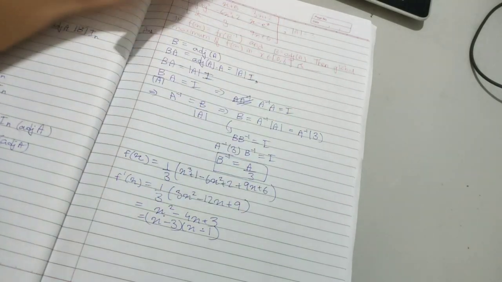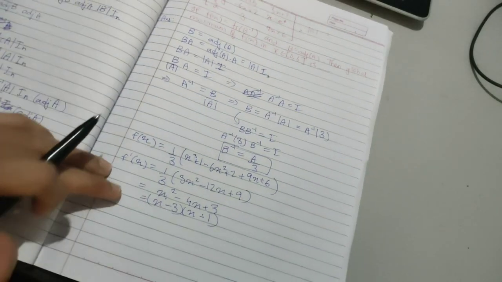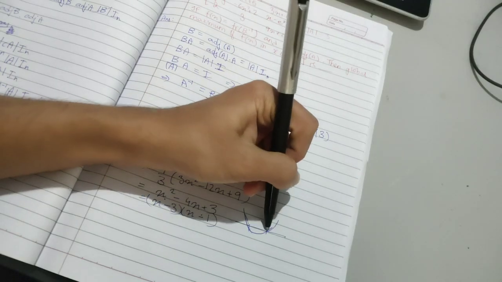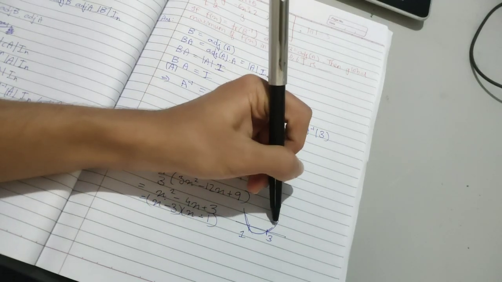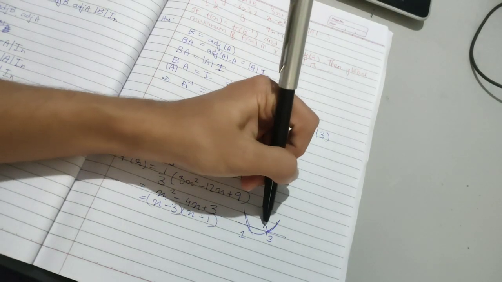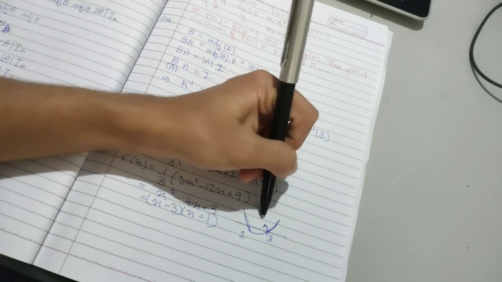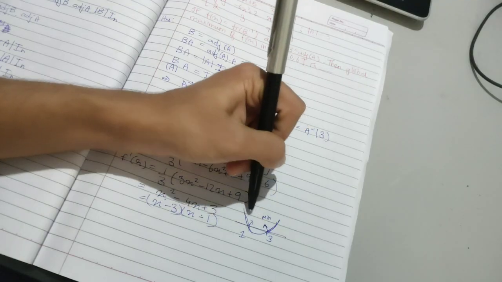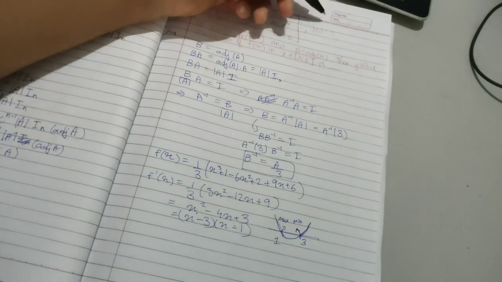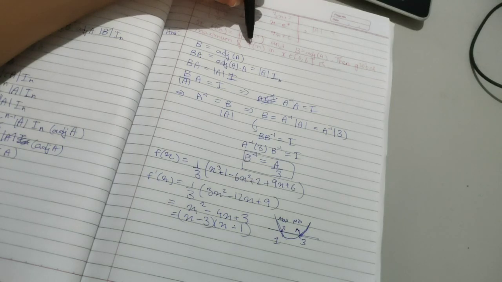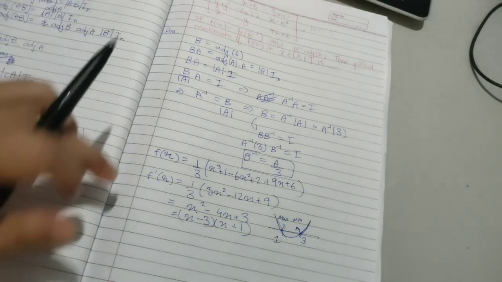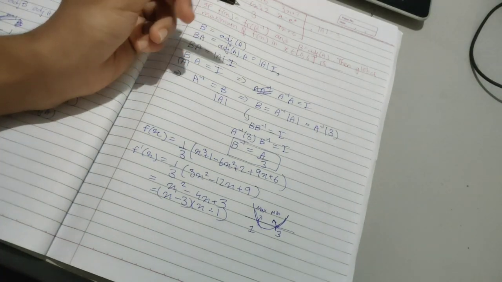And so we know that this is gonna be an upward facing parabola with roots 3 and 1. So this is gonna be a minimum and this is gonna be a maximum, and they've asked us to find the maximum of f of x in 0 to 6.